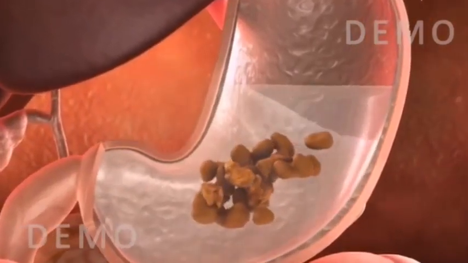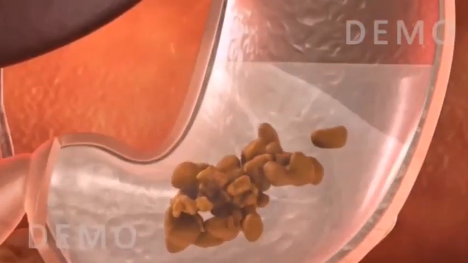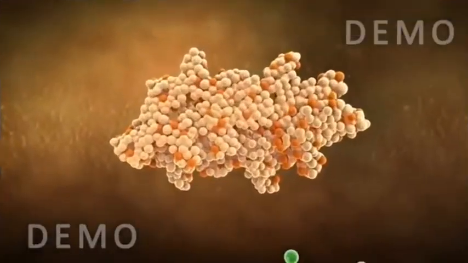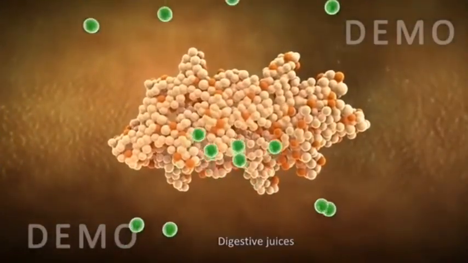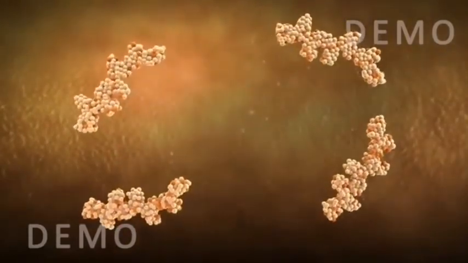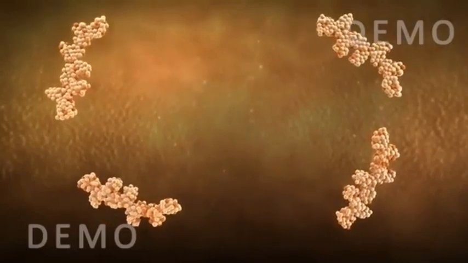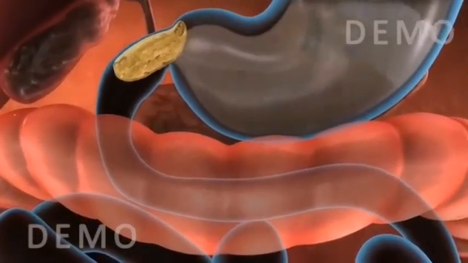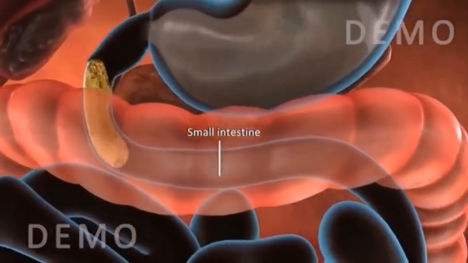And this activates the digestive juices to break down the protein into simpler substances. Now, the partially digested food enters into the small intestine from the stomach.